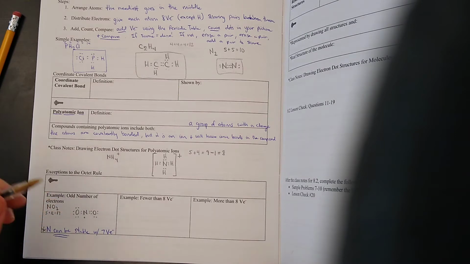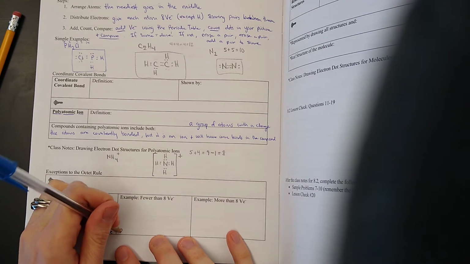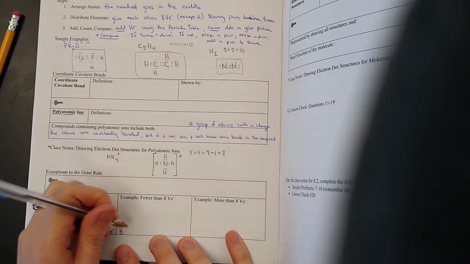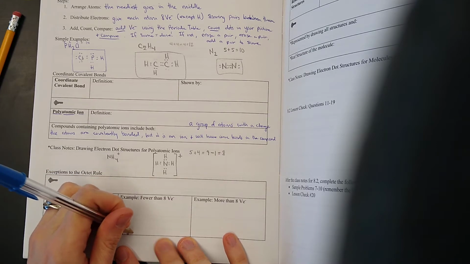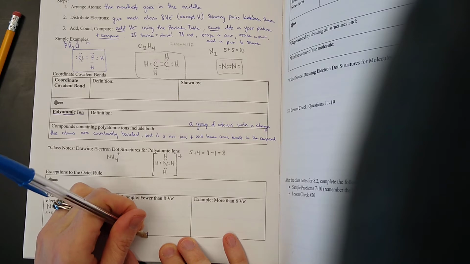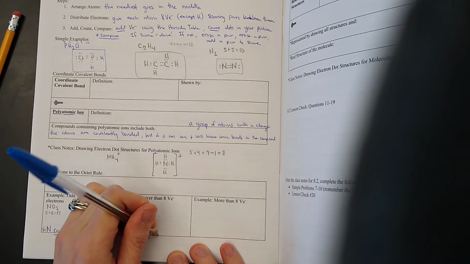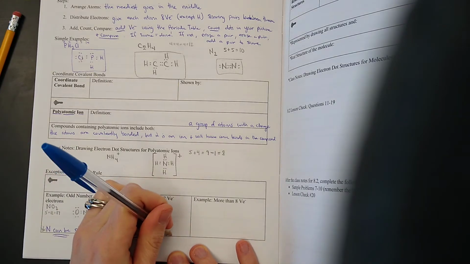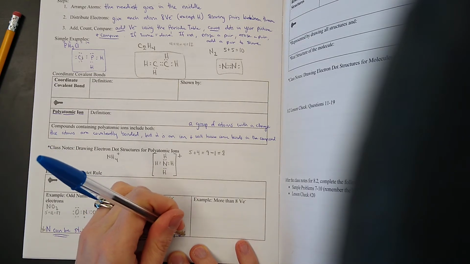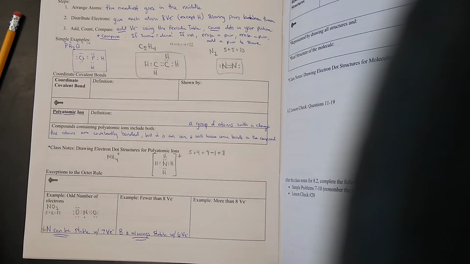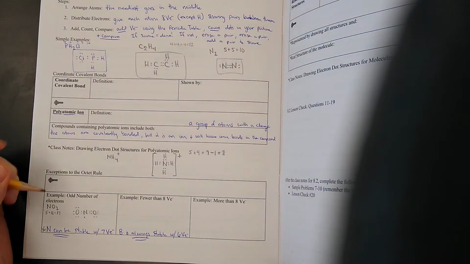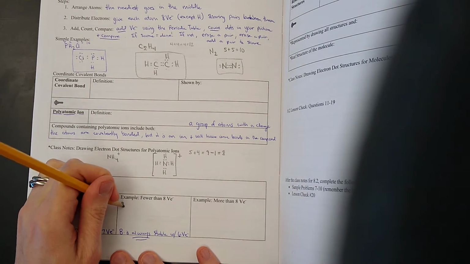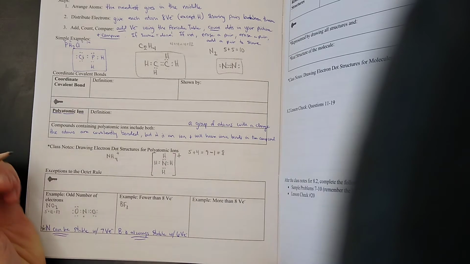Another exception to the octet rule here is going to be boron. Boron is just B. Boron is always stable with 6 valence electrons. Okay, so I'm going to go ahead and draw BF3 as an example.